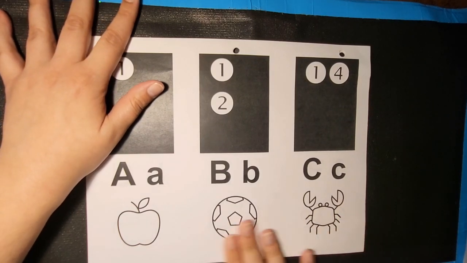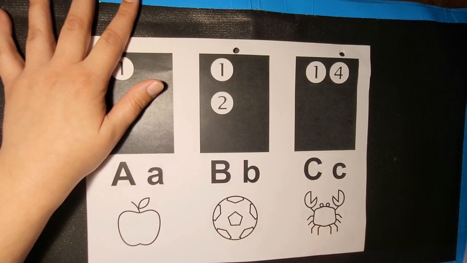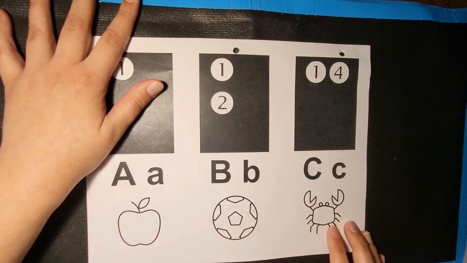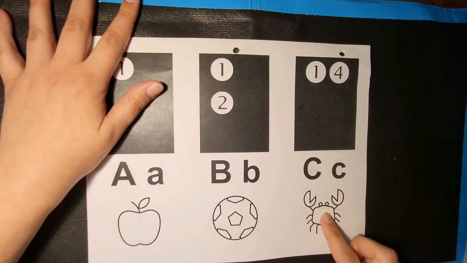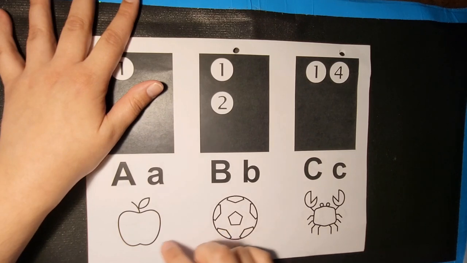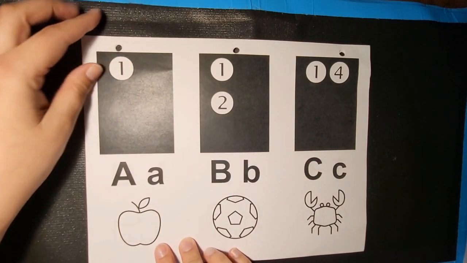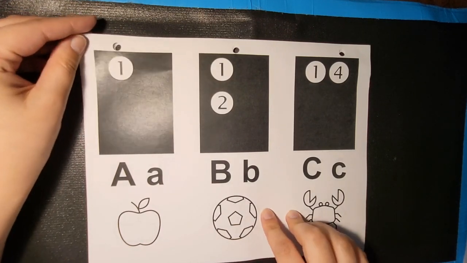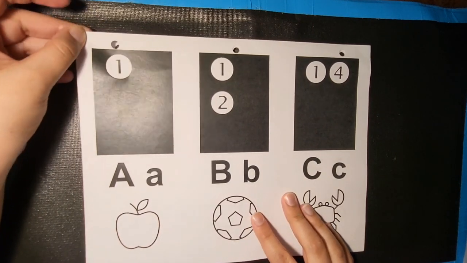Alright, and I also have some little pictures here that I added. I can't myself see them from this distance away. So I can't remember what I put here. Oh, I think this one's a crab. I think, let's see, this one looks like a ball. And this one is obviously an apple. We always see A's for apple everywhere. Let me know what are some of your other favorite pictures that you like to use for letter A when you're introducing the alphabet.